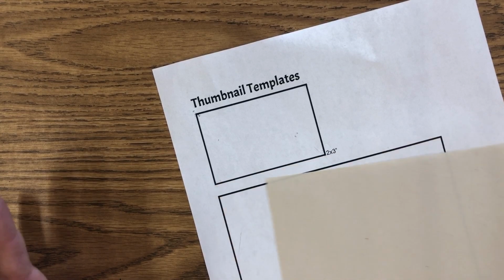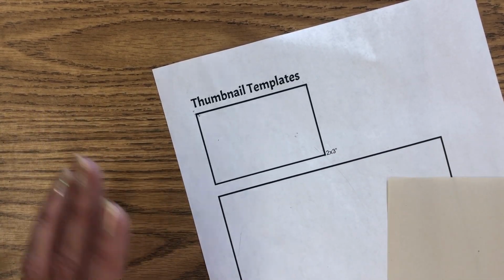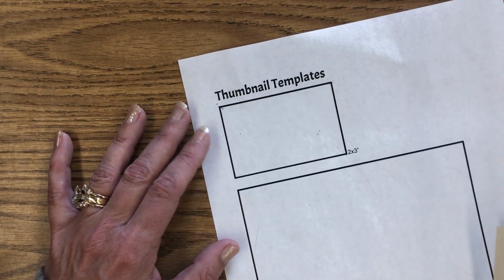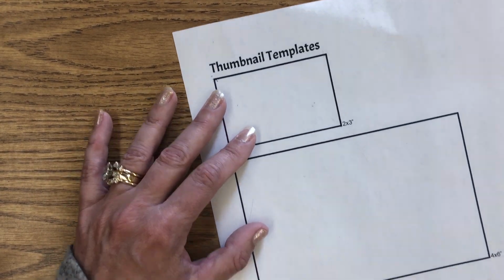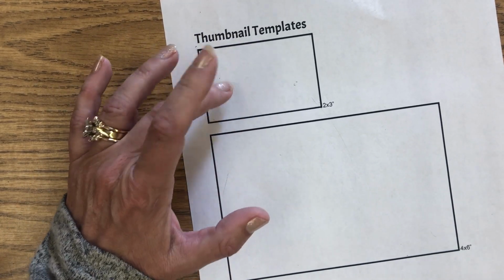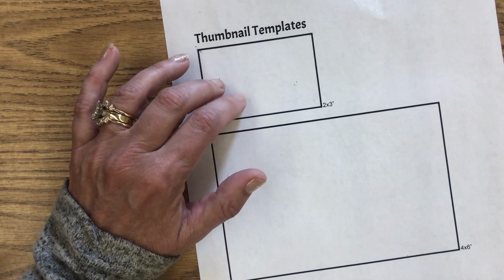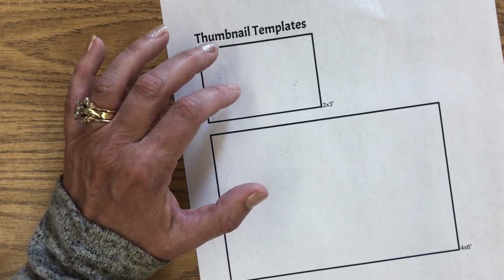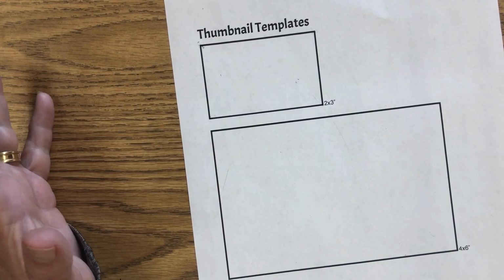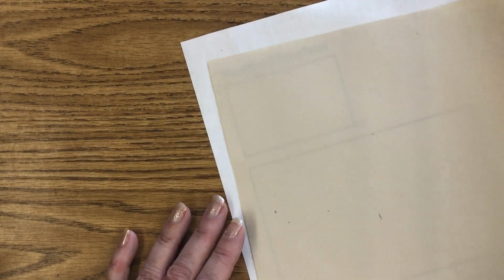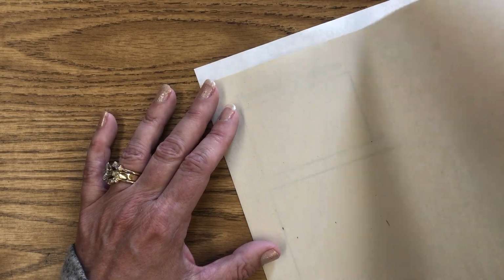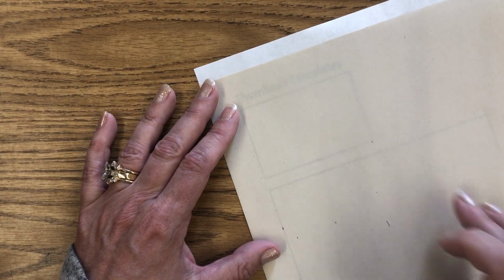Anyway, thumbnails are about planning out and envisioning what you want your final piece to look like. Everybody should have some kind of template, and I put 2 different sizes, a 2x3 and a 4x6. It does not matter to me what size you choose, but you still have to do the same number of thumbnails.